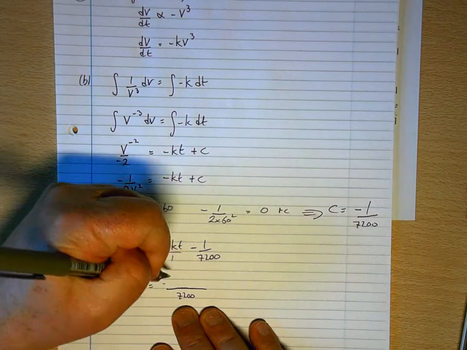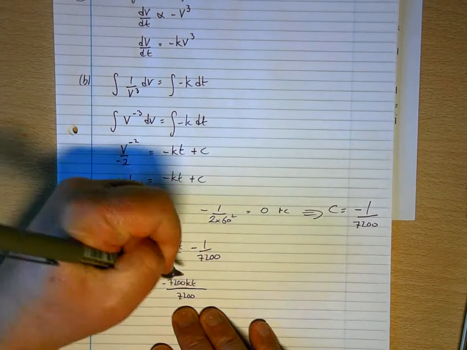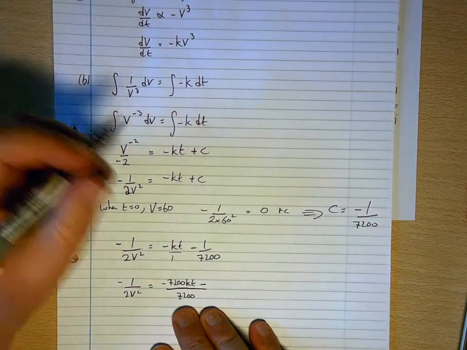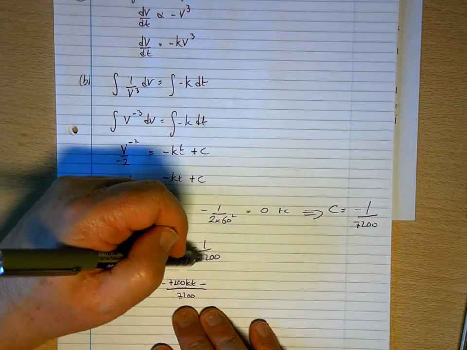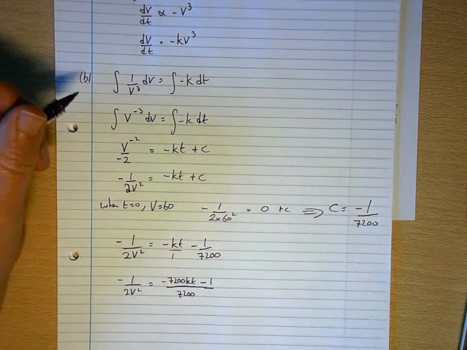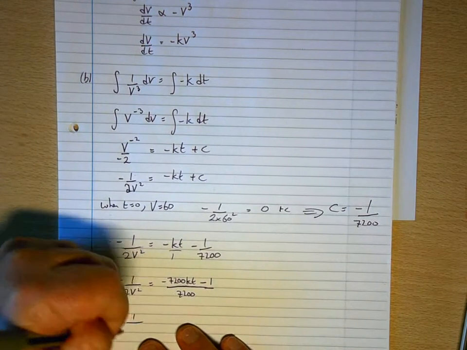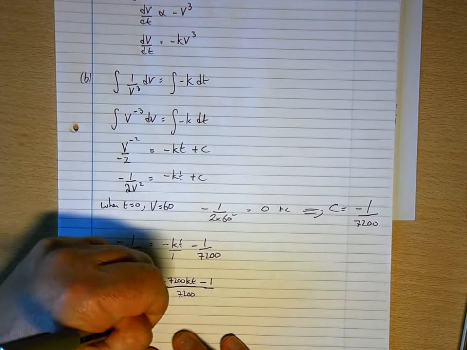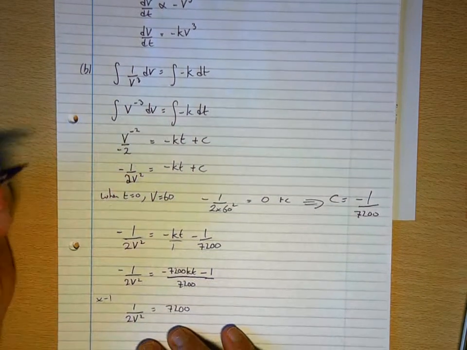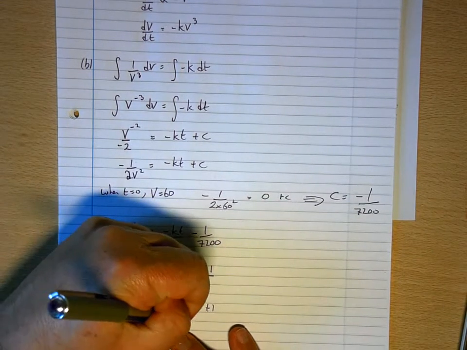So I get minus 7,200kt minus, 7,200 goes into that once, 1 times 1 is 1. Multiply throughout by minus 1, and I get 1 over 2V squared equals 7,200kt plus 1 over 7,200.